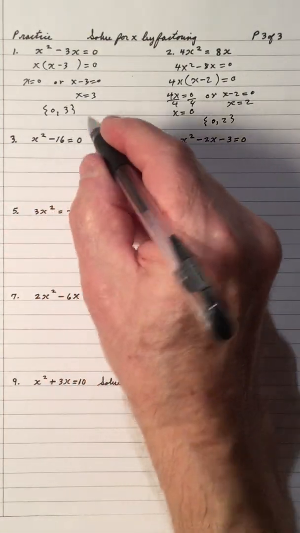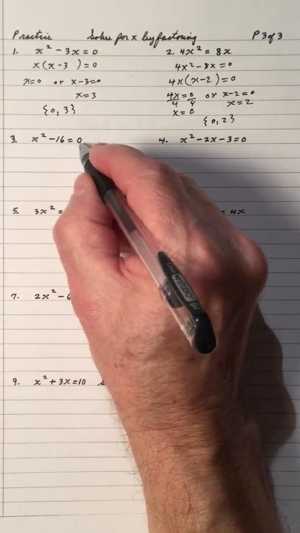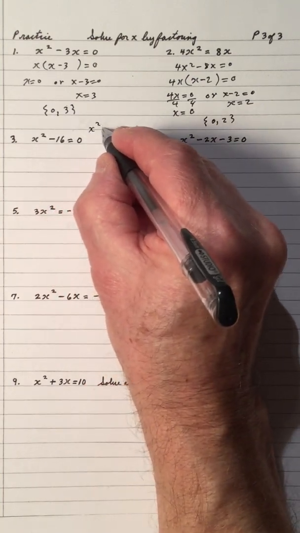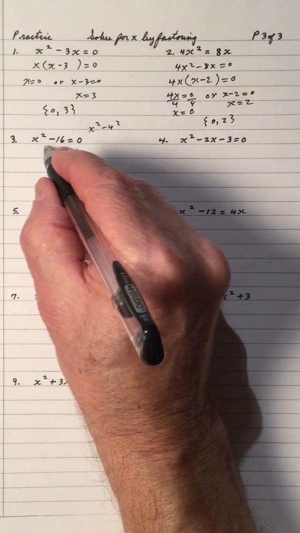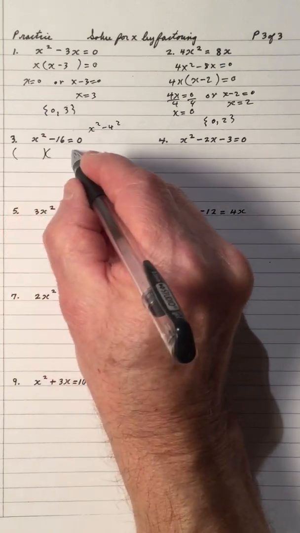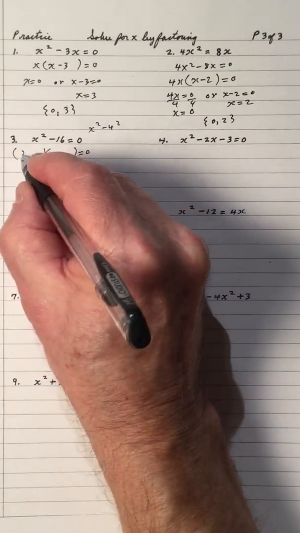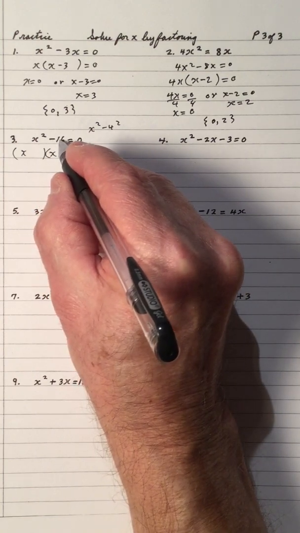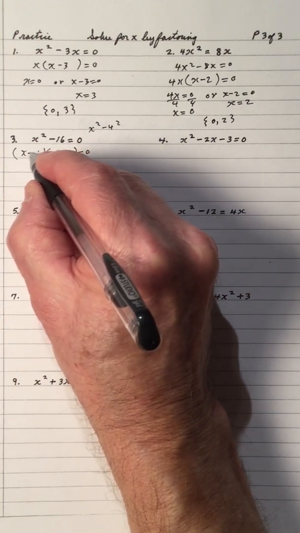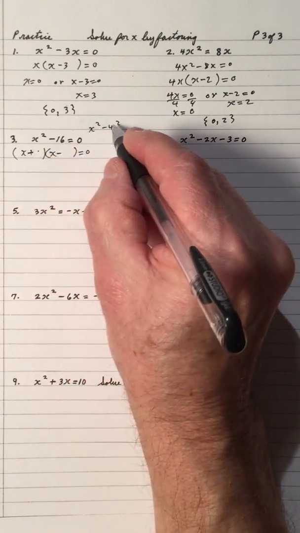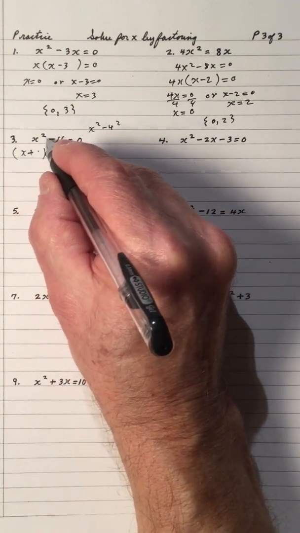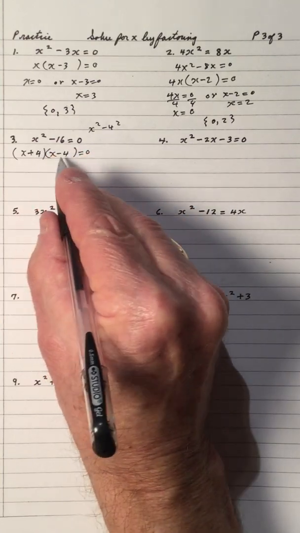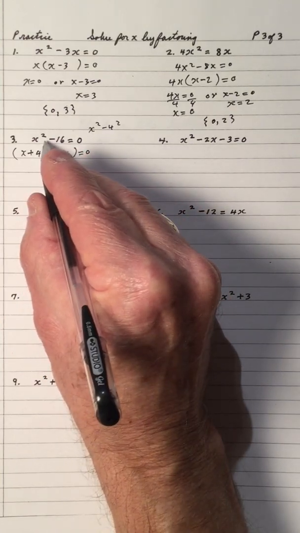And number 3, we have it in the right order, but notice now we have x squared minus 4 squared. So that's the difference of two squares. The product is negative 16, so it's a plus and a minus. And the factors of 16, notice there's no x term in the middle, so it's plus 4 minus 4, because when you add these two factors together, you get 0.